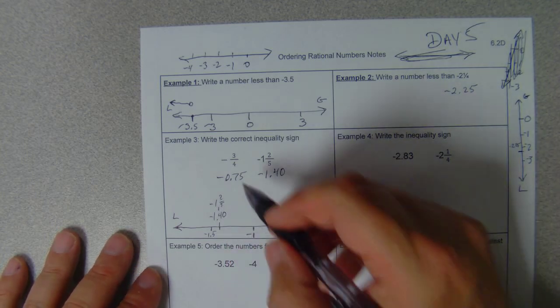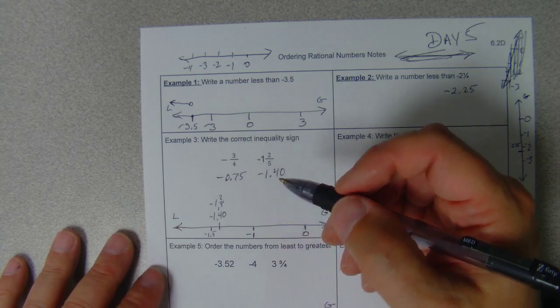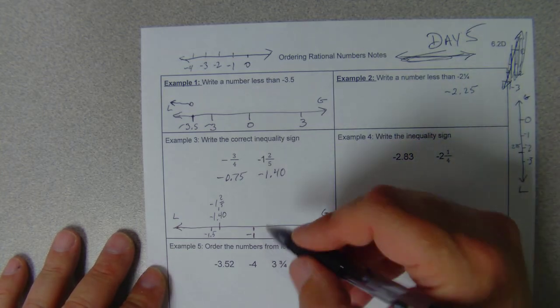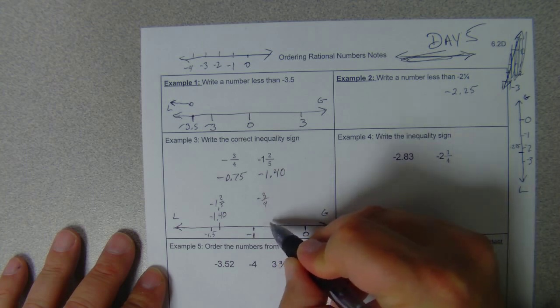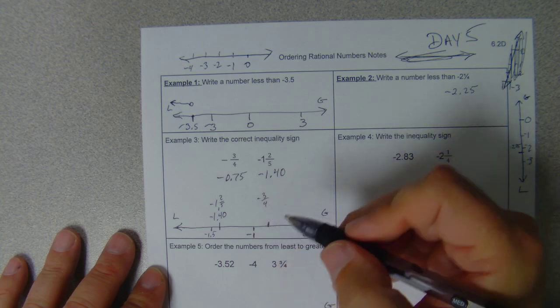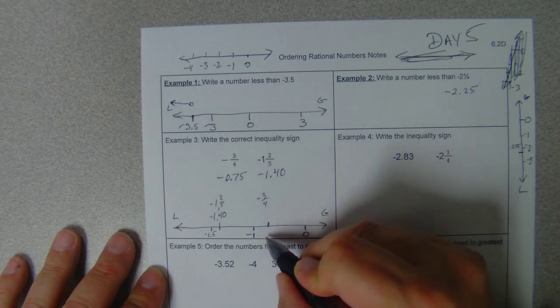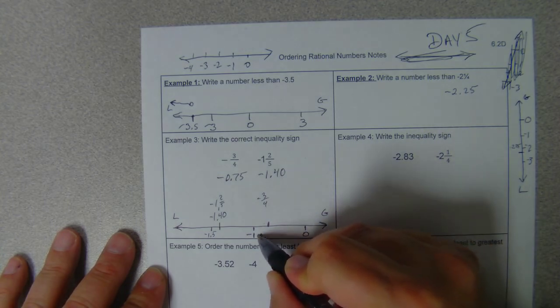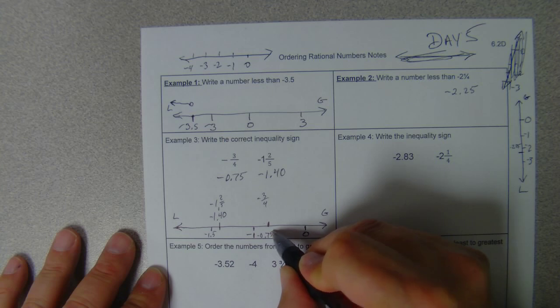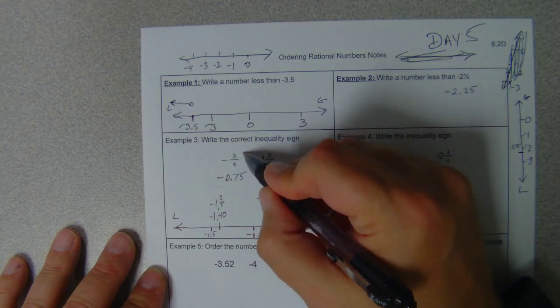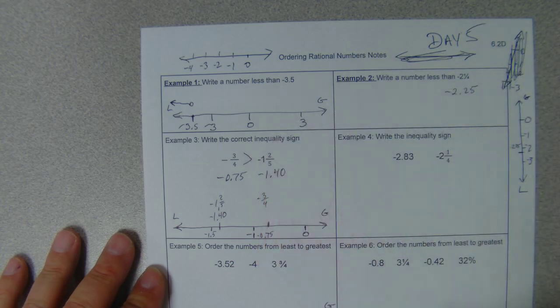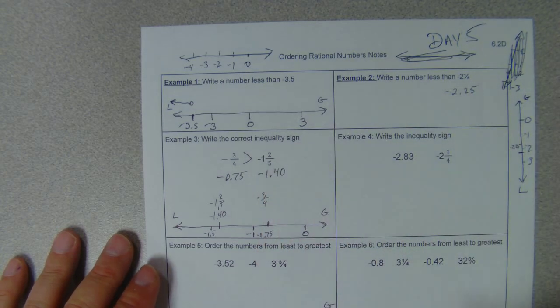So where is negative 3/4? Well, negative 3/4 is approximately here, and we'll put negative 7.5 here, and that means that this number is greater. Alright, let's move on to the next one.